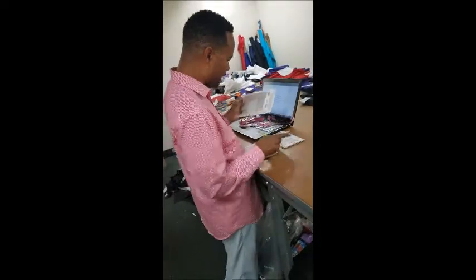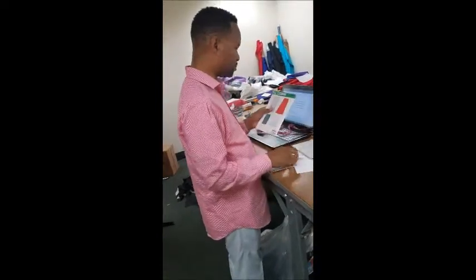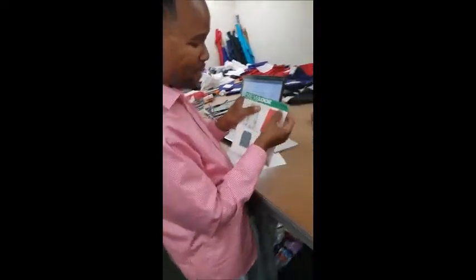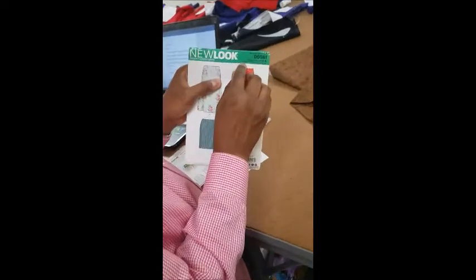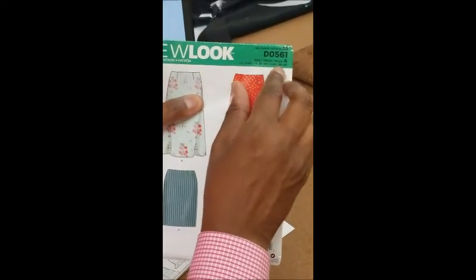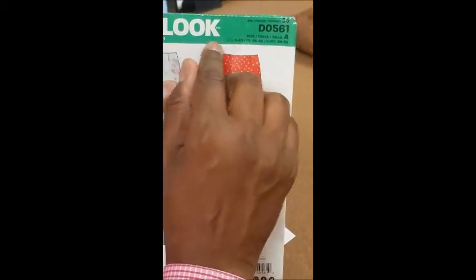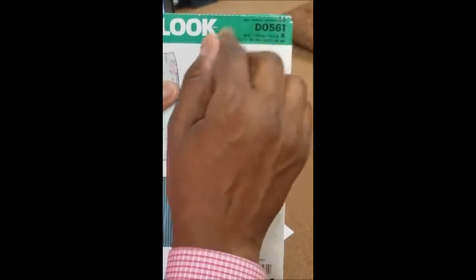Okay, so now you're going to talk about your pattern. When you're buying a pattern, look up in your right-hand corner to see your sizes. United States sizes are 8 to 20. Don't mistakenly go by the European sizes because you're going to get messed up. So this pattern has in it the sizes 8 to 20. If it were a different pattern, it might not say that.